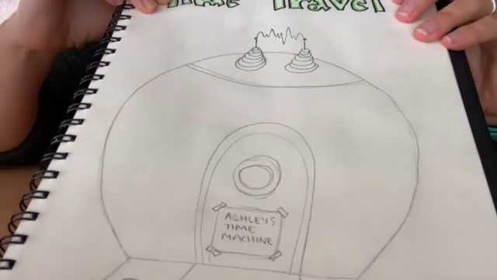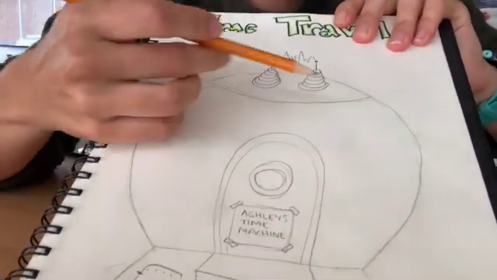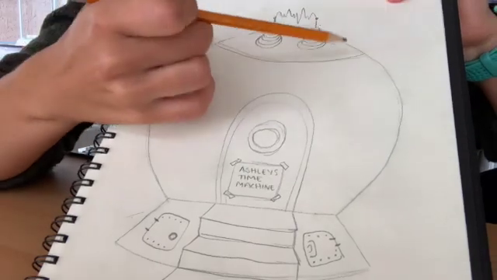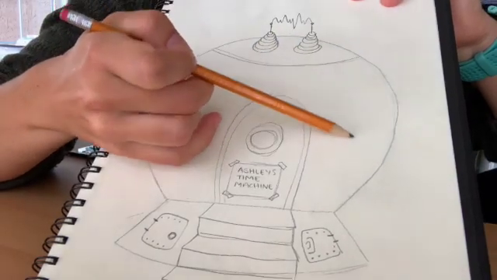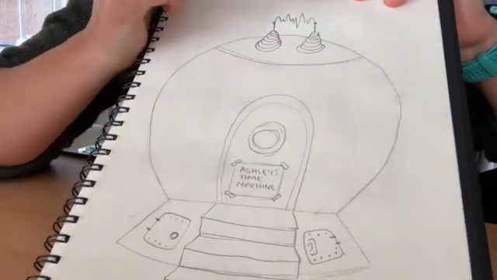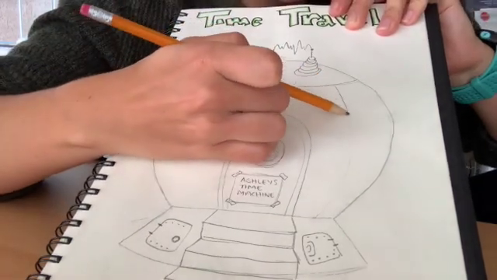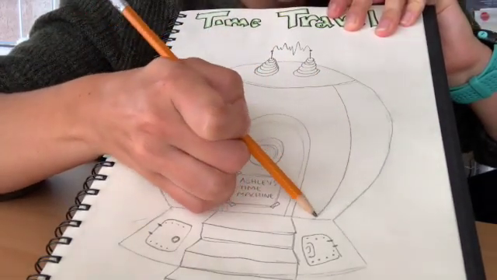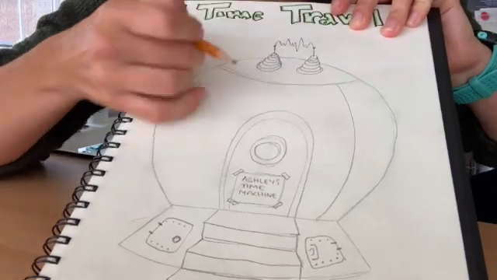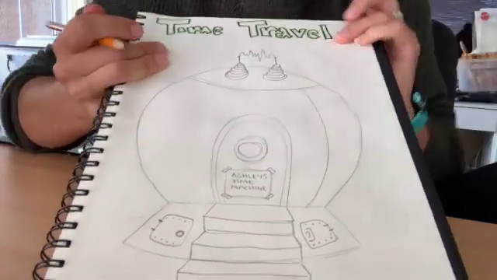All right, now an option to do is a curved line, something like that. I'll do it a little bit darker. That, and then same thing on this side.